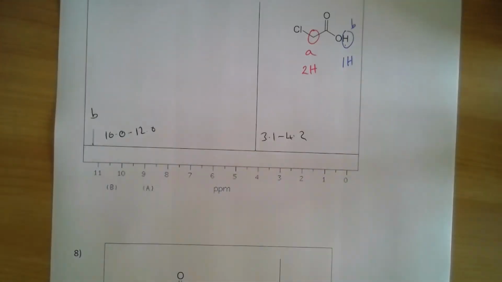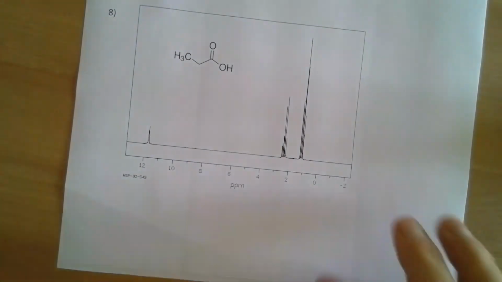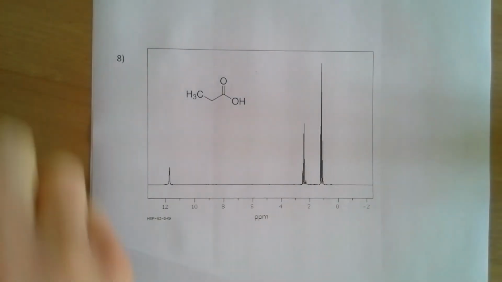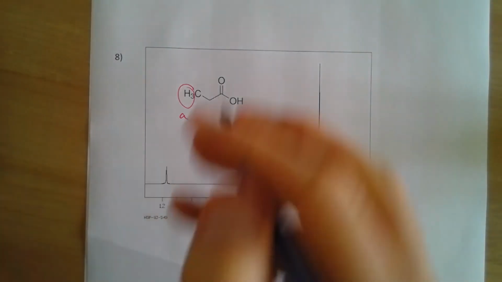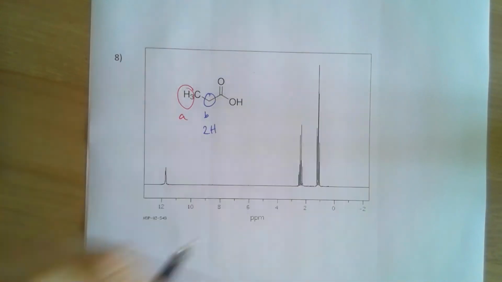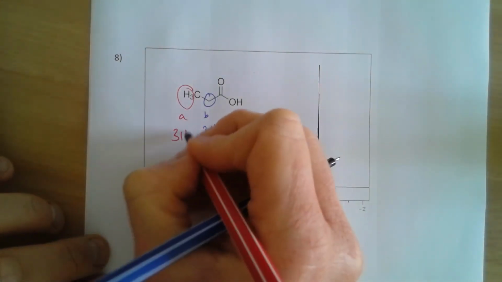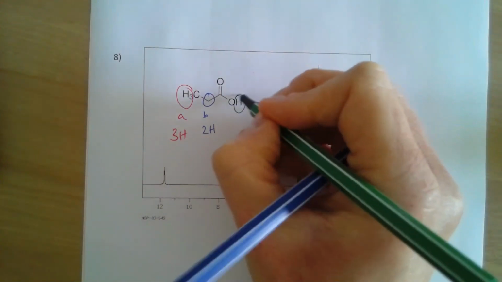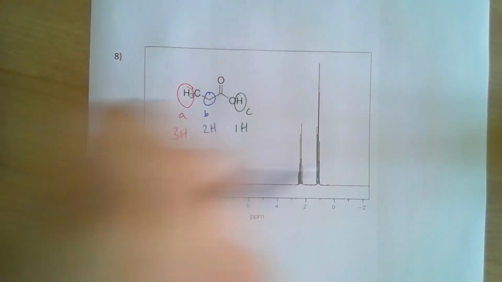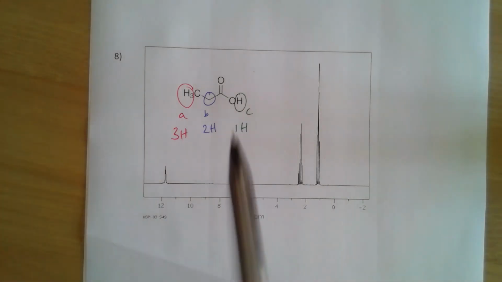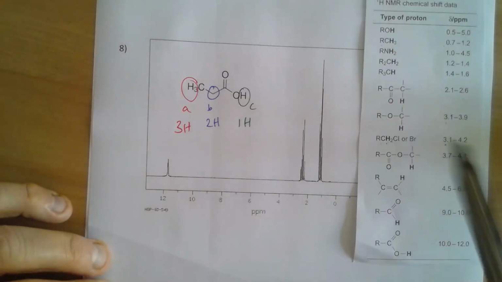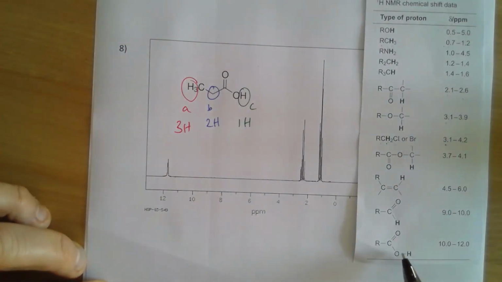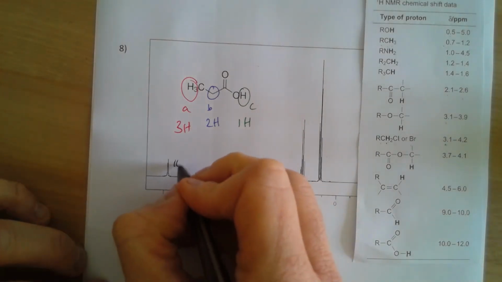And the 8th and final example. So let's label the hydrogen environment. Environment A, environment B, which is a 2 hydrogen environment, and just remember that is also a 3 hydrogen environment, and then environment C, which is a 1 hydrogen environment. Let's start with environment C. It's probably the more likely easier one for us to assign. It's the acidic hydrogen again on the carboxylic acid within the range 10.0 and 12.0, exactly where we expect to see it.